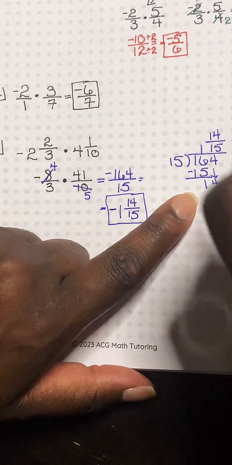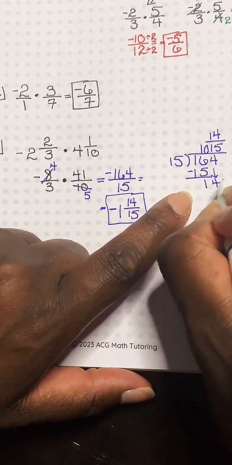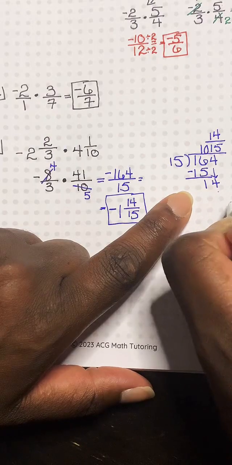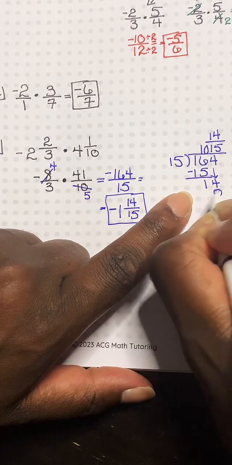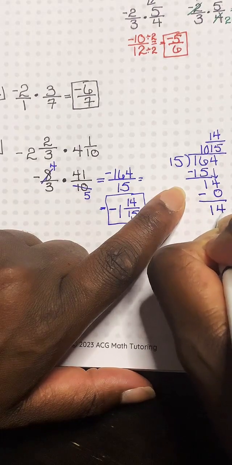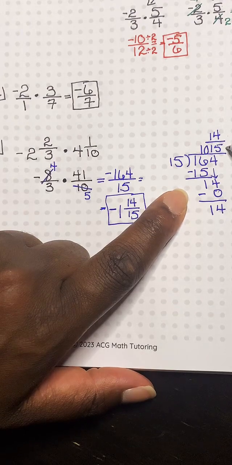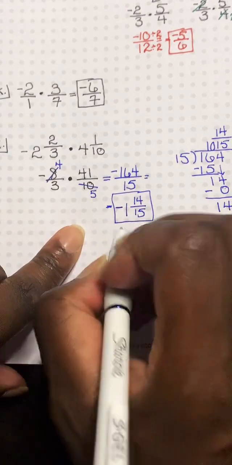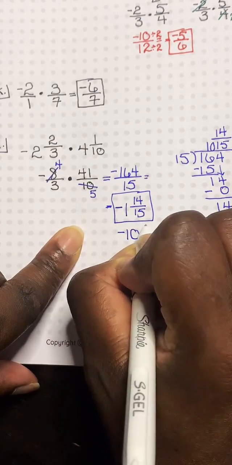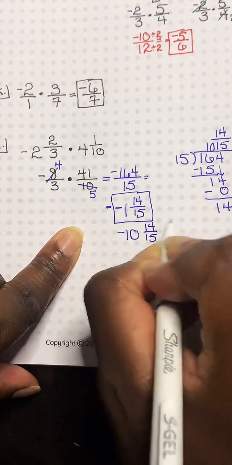Okay? So we need to represent this 10th place. That's why we have that 0 there to represent that 10th place. Because even if I put a 0 here, I'm still going to get my 14, which is still going to be my remainder over the divisor. So instead of, I made it too small or too big. I didn't give myself enough space. So we got our 14s, 15s. Okay?